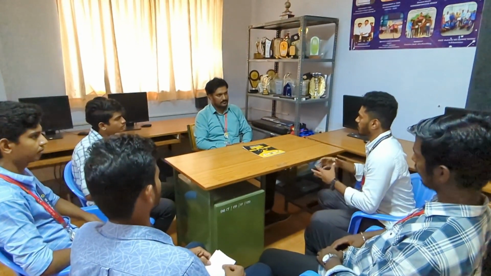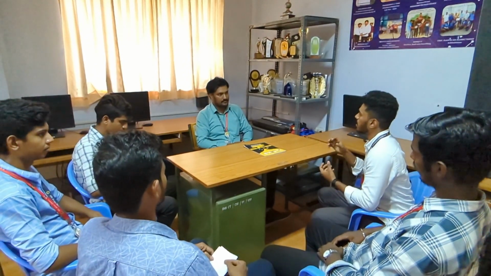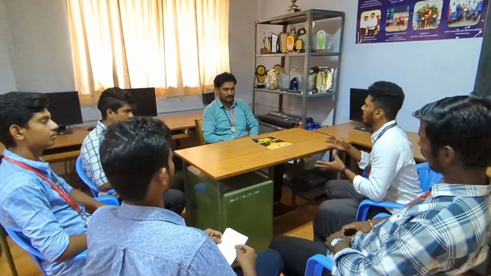So we have a solution: if the plant is diseased, take a picture of it, and our machine learning algorithm will search and give the correct disease name. We have incorporated 2,400 diseases, mostly affecting tomato leaves.